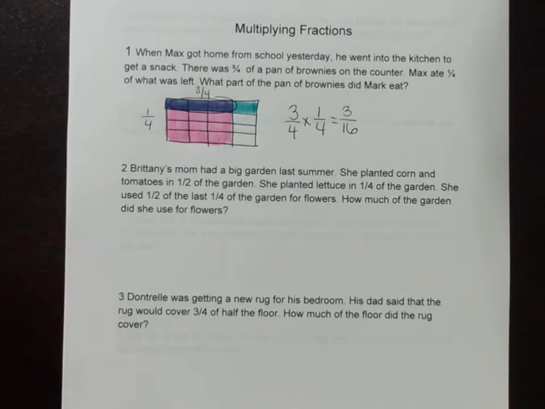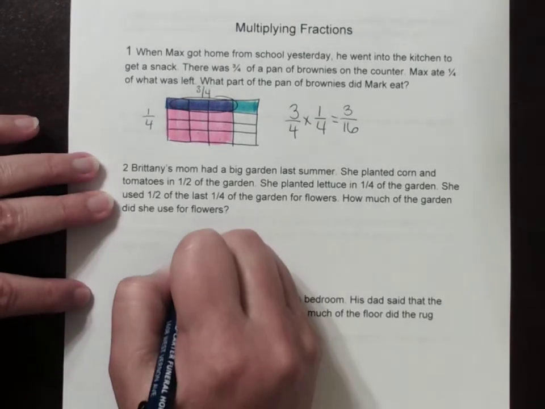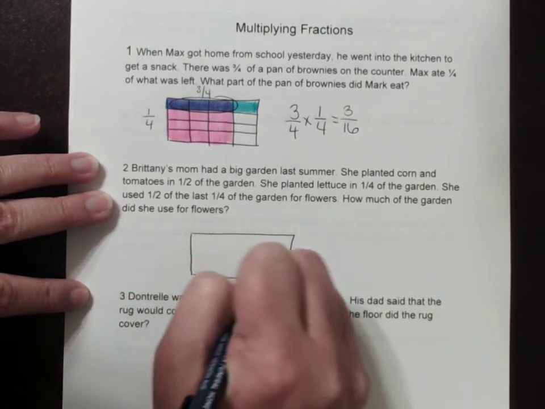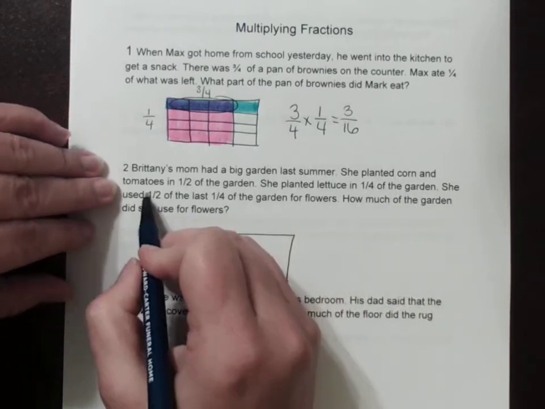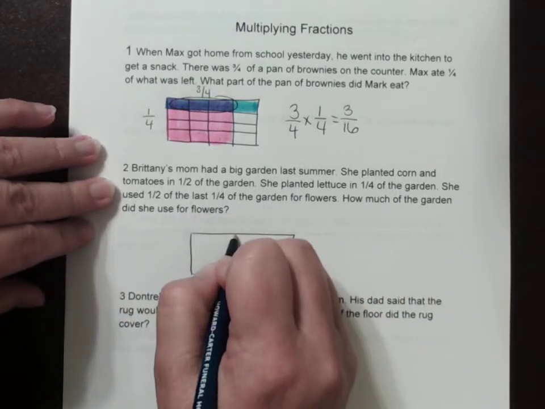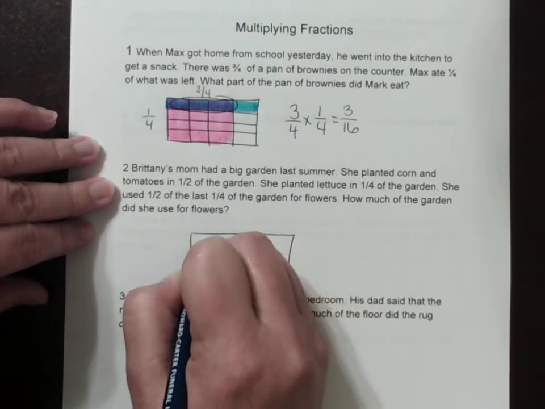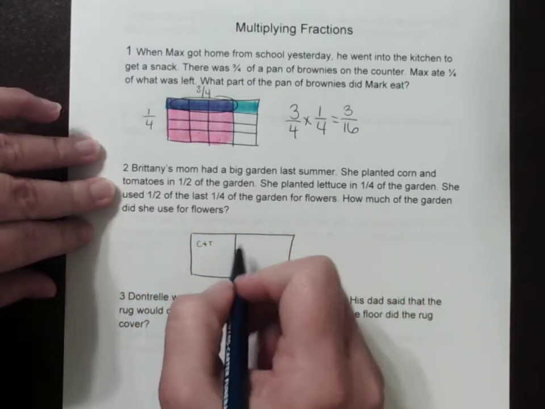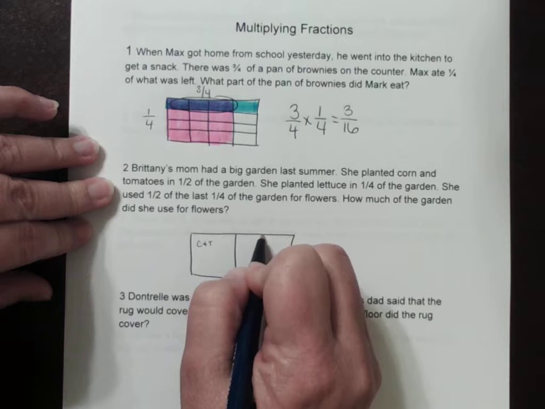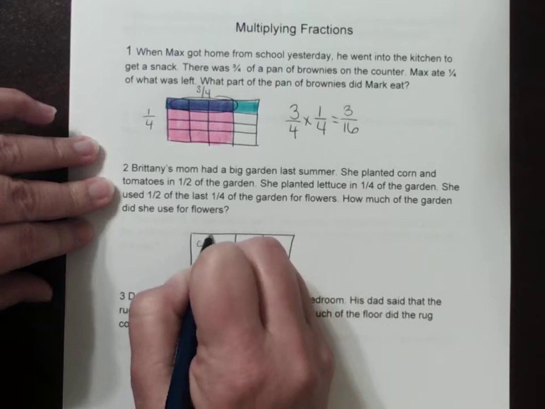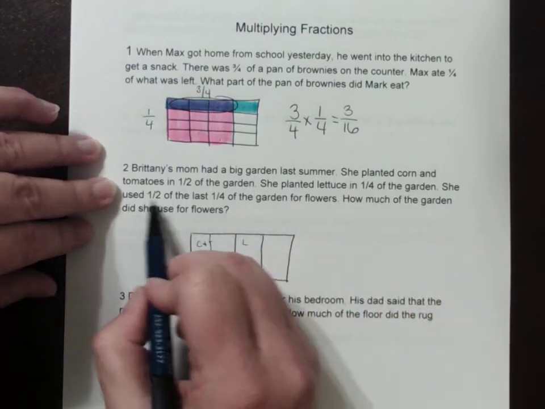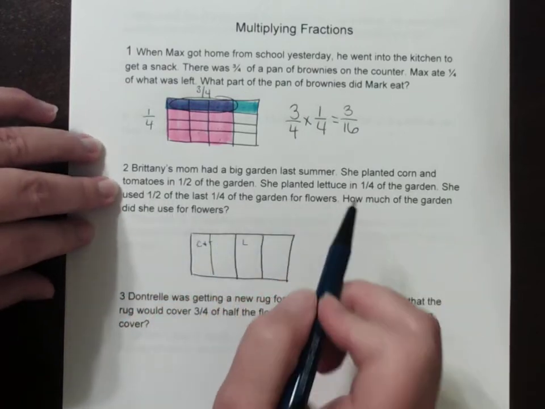Now number 2 is a little wordy. It says, Brittany's mom had a big garden last summer. So let's draw our garden. It says she planted corn and tomatoes in half the garden. Not that it matters, but this is corn and tomatoes. She planted lettuce in 1/4 of the garden. So we're going to split this into fourths. One of these is lettuce. And she used half of the last fourth of the garden for flowers.